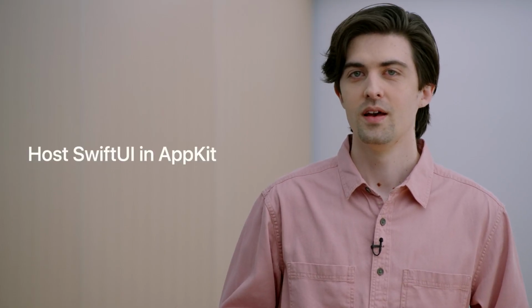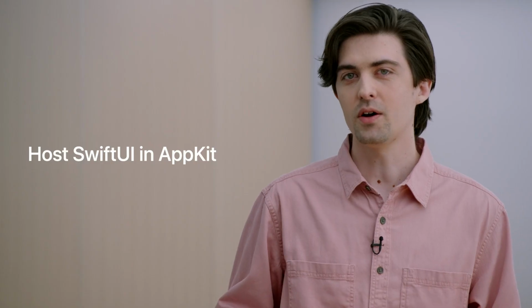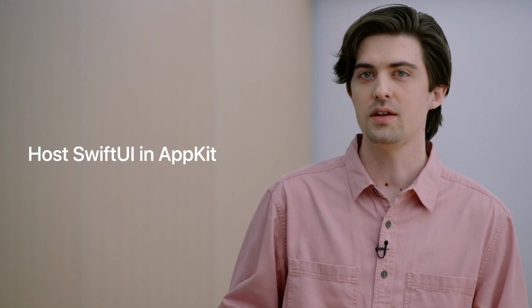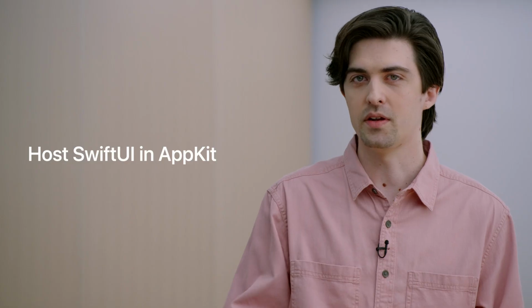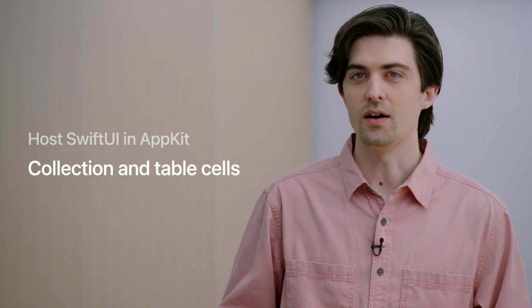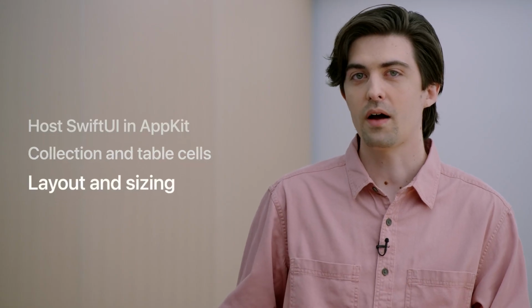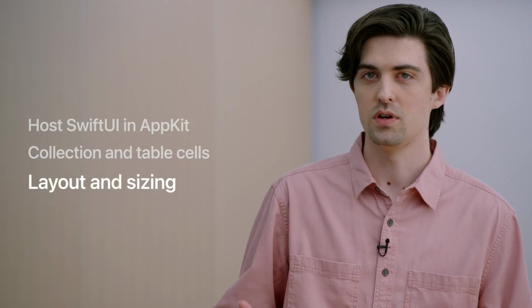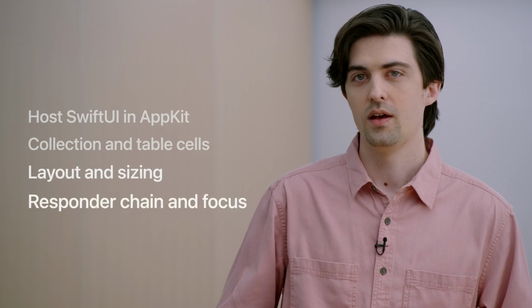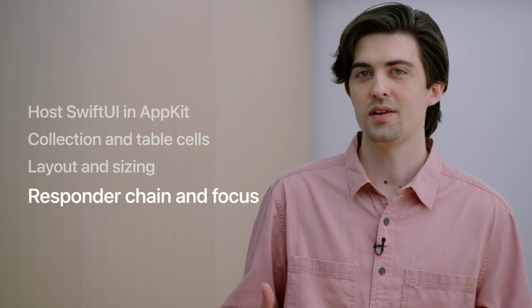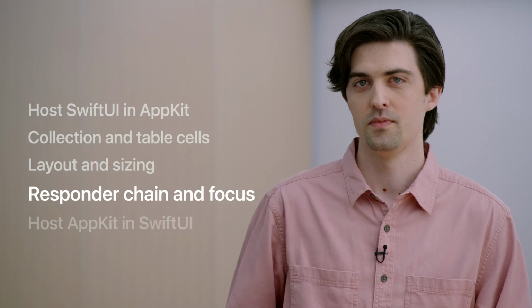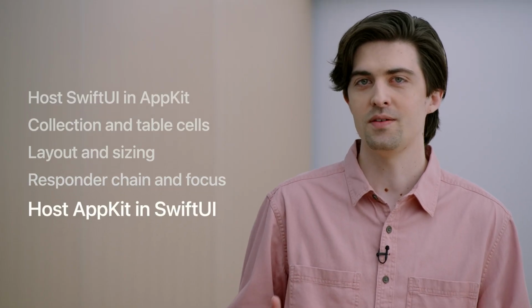In this video, I'm going to show how you can start adopting SwiftUI in your Mac app by looking at some examples from Shortcuts. First, I'll show you an example of how to host SwiftUI views in your app, and then talk about how to pass data between AppKit and SwiftUI. I'll also cover hosting SwiftUI views in the cells of a collection or table view, how to handle layout and sizing of SwiftUI views when they are embedded in AppKit, how to make your SwiftUI views participate in the responder chain and be focusable, and finally, how to host an AppKit view in SwiftUI.